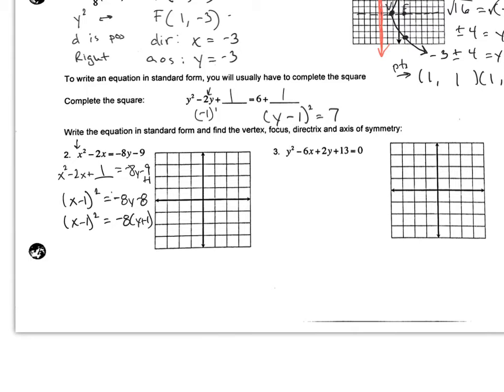We want the fraction in front of the quantity squared. So if we divide both sides by negative 8, we can write that negative 1 over 8 times x minus 1 quantity squared is equal to y plus 1. Oops, I guess we don't really need the parentheses there. Now you should be able to find the parts.